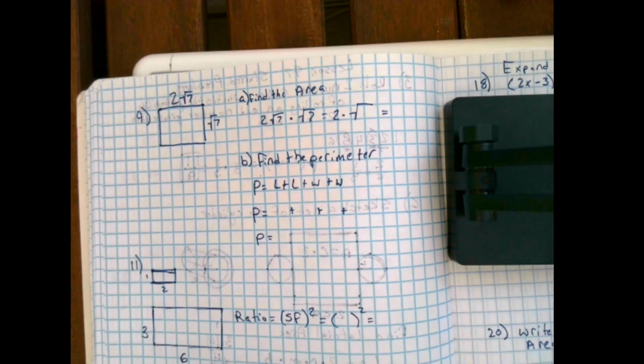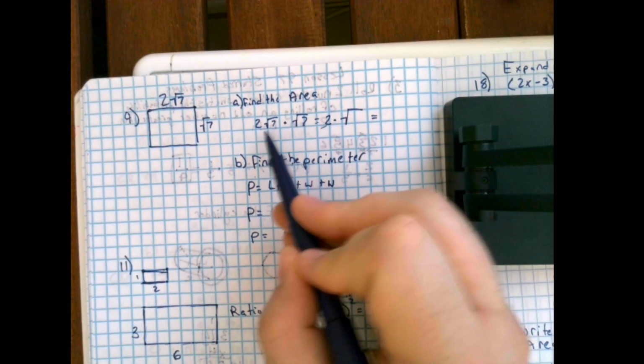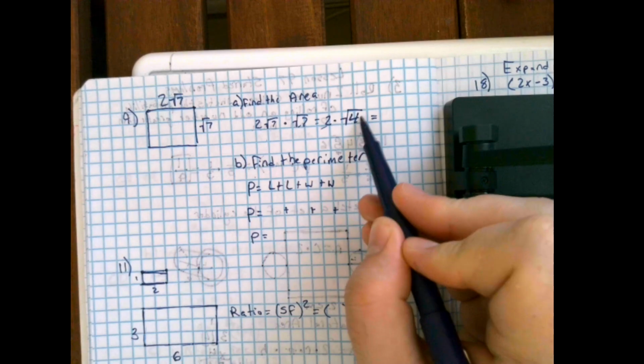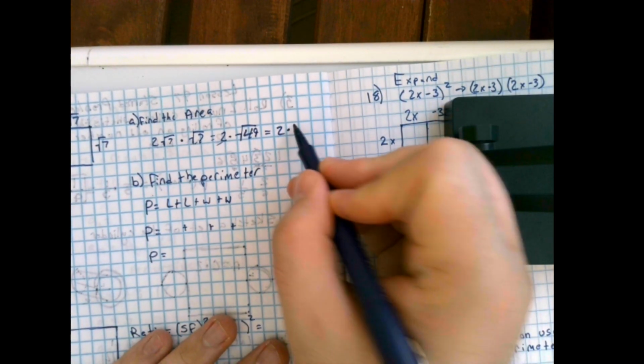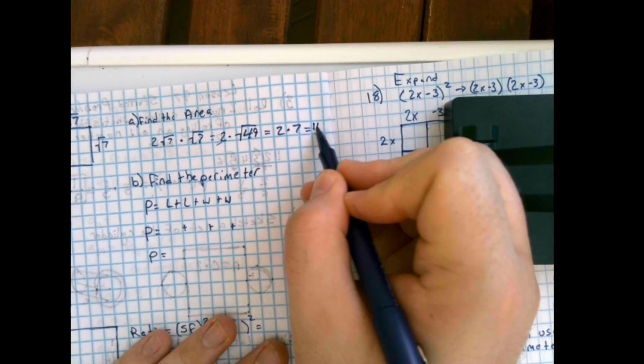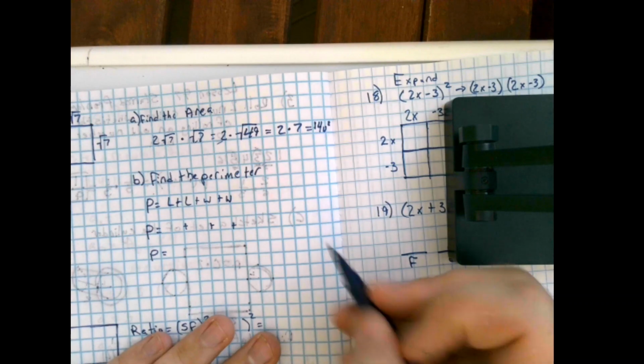Alright, our next star problem is question number 9. Question number 9 says, find the area and perimeter of a rectangle with a length of 2 root 7 and a width of root 7. Well, the area is just going to be 2 root 7 times root 7, which is 2 times root 7 times root 7, or root 49, which the square root of 49 is 7, so 2 times 7 is 14 units squared. Remember, if we're not given units, we have to write a little u for units.